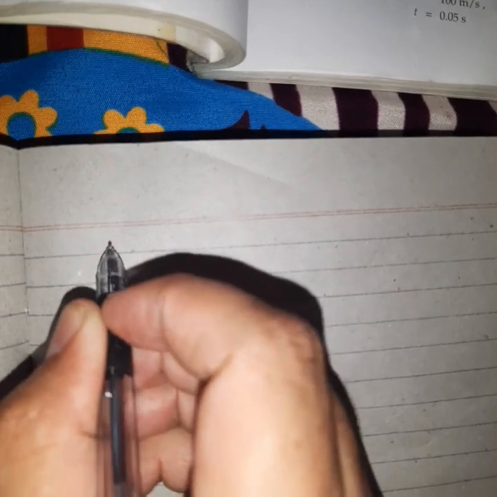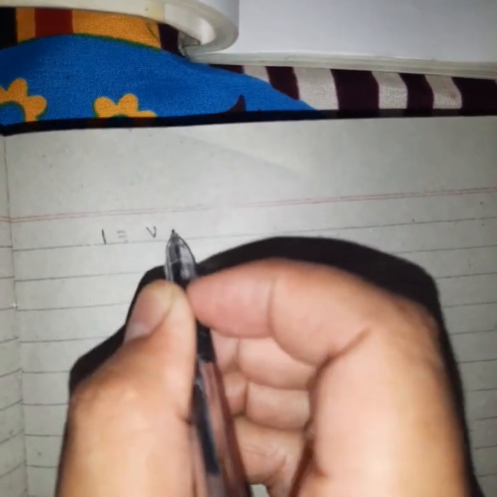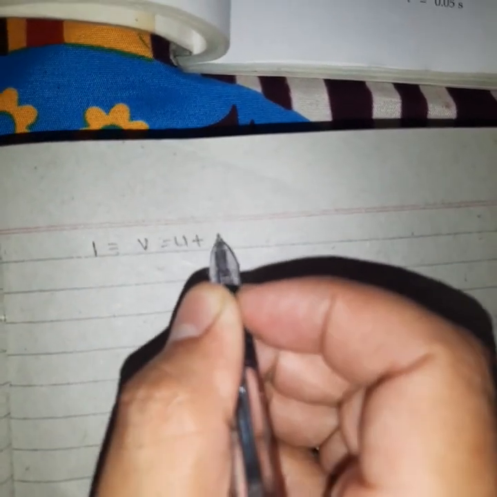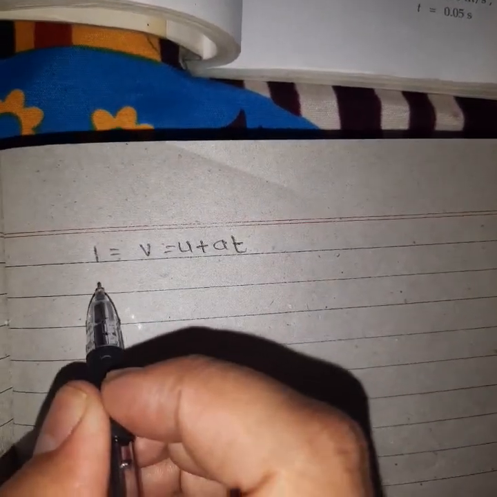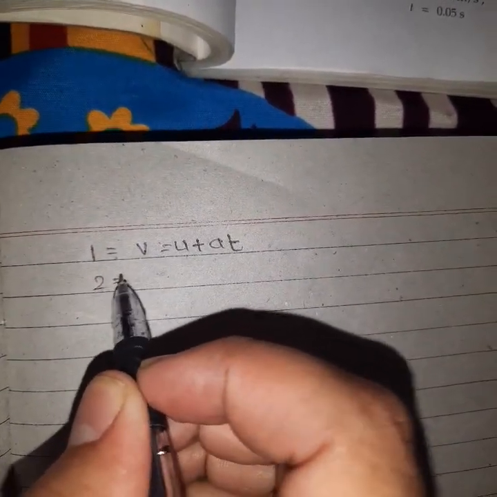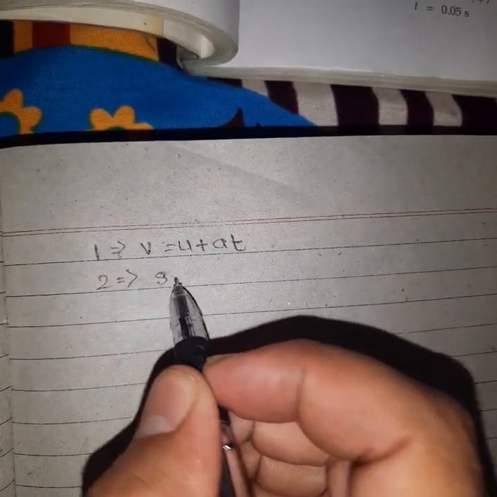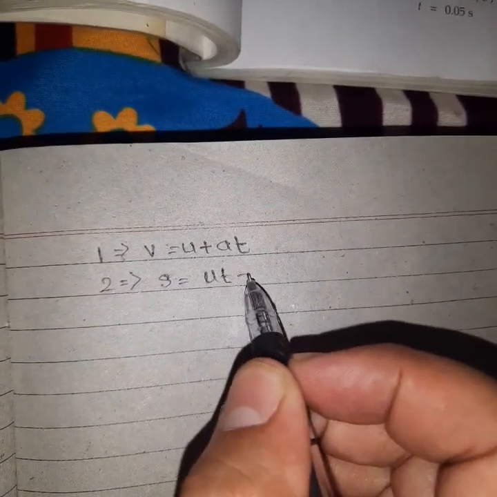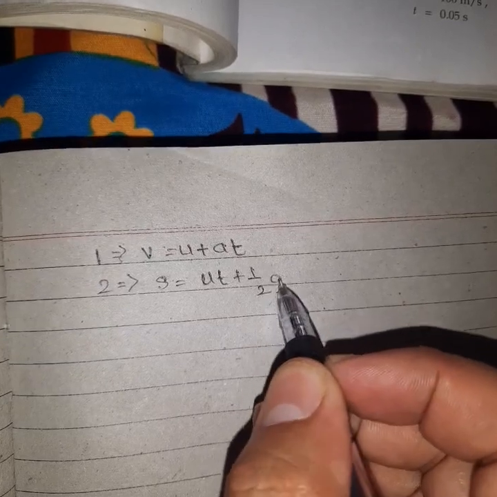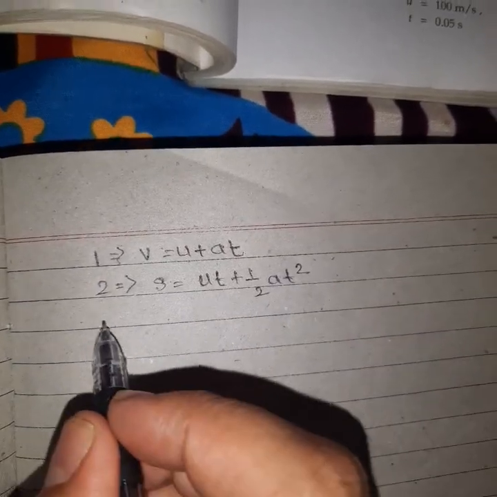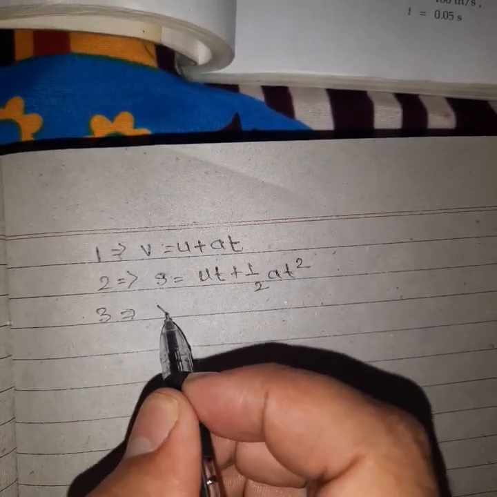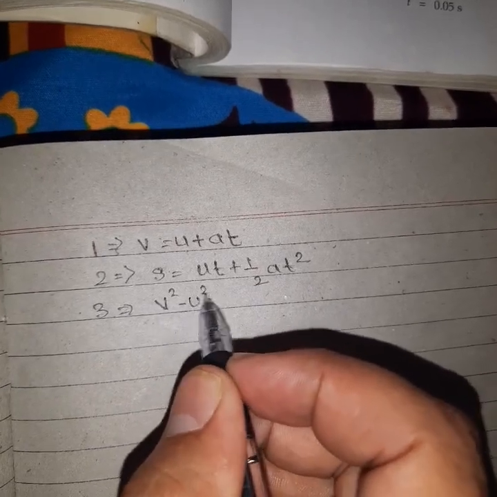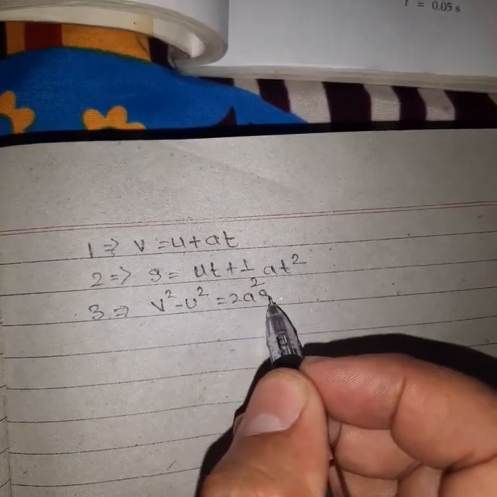Hello students, previously I discussed with you all three equations of motion. Number one is v = u + at. This is our first equation of motion. The second equation I discussed is s = ut + half at square. Third, I discussed v square minus u square = 2as.